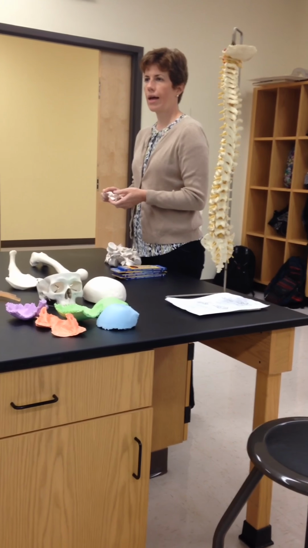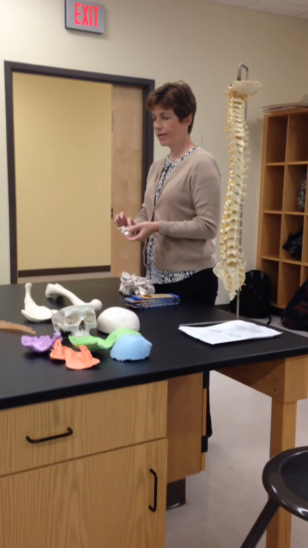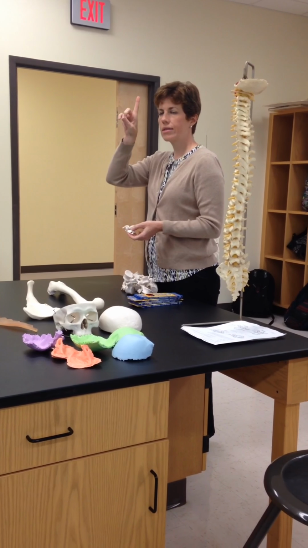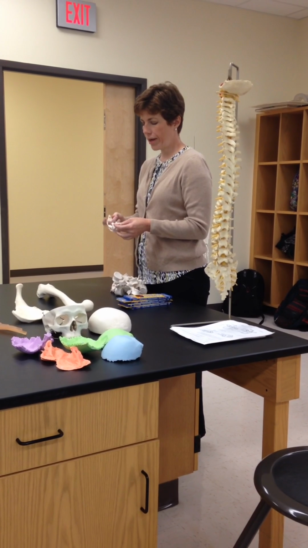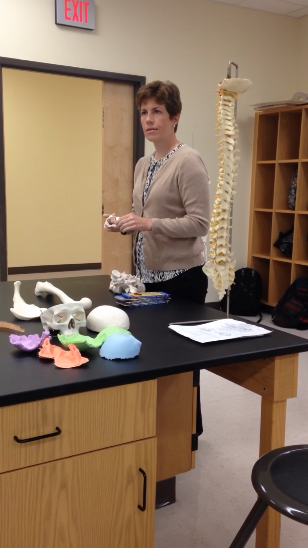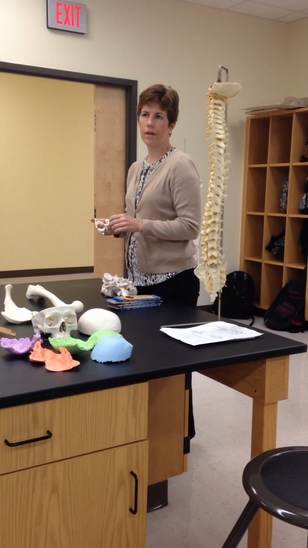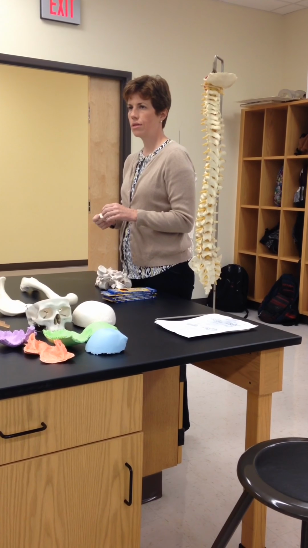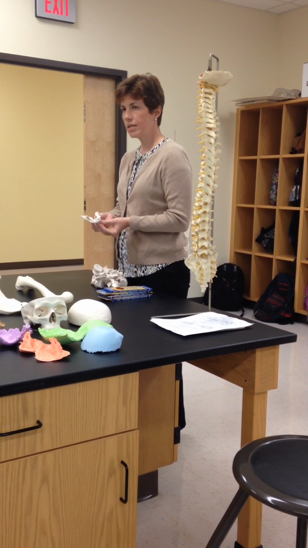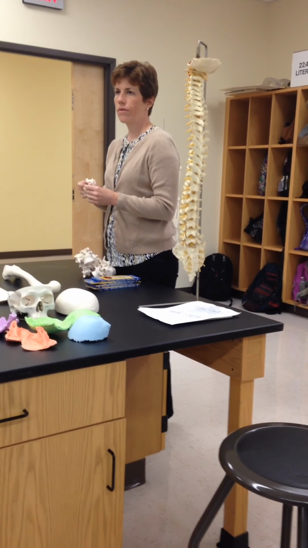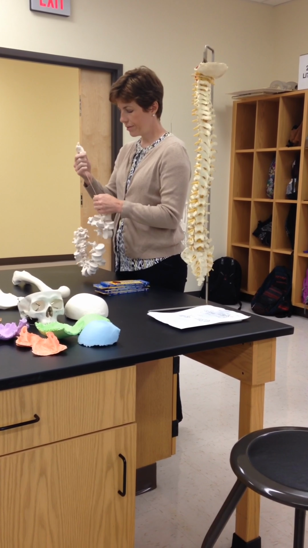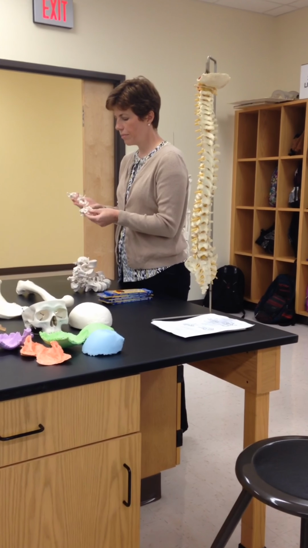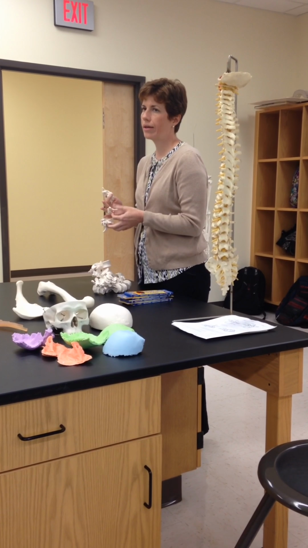The first one is called atlas, and you'll notice that atlas has some markings to help support the placement of the skull. So that is C1, or our first cervical vertebrae. And C2 is called axis, and axis allows for the rotation of the head, right, turning on an axis. So atlas is C1, and axis is C2. And they have a structure that is a little bit different from the rest of the cervical vertebrae, C3 through C7.